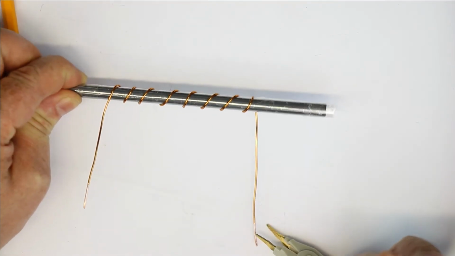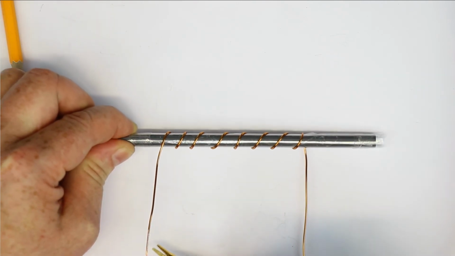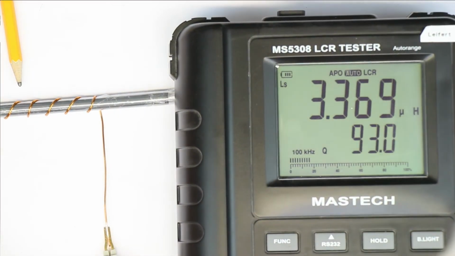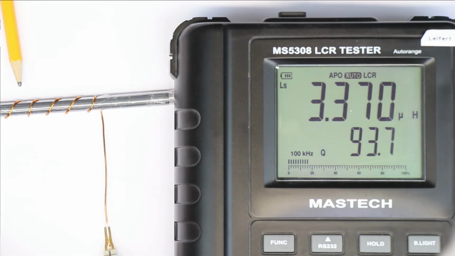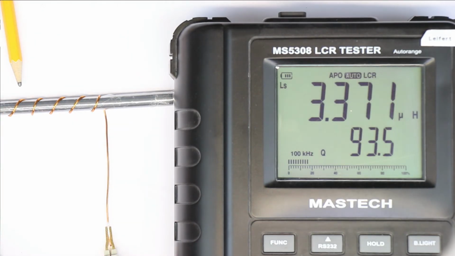Now we connect it to our LCR meter, which I will show you in a second so that you can read the display. And we get 3.37, let's round it up to 3.4 microhenry. And now let's do some calculations and try to find out if this result matches the calculated inductance from 7 turns on this ferrite-rod, specially for shortwave reception.